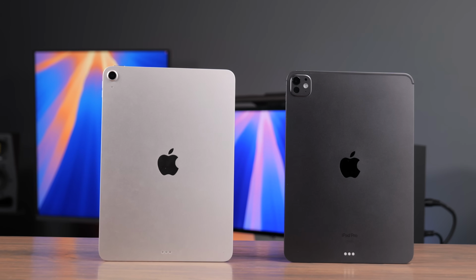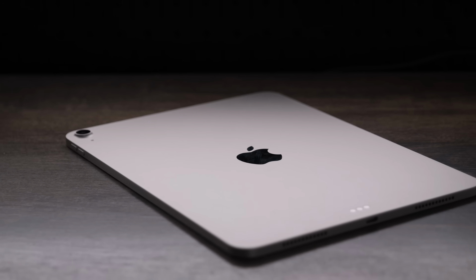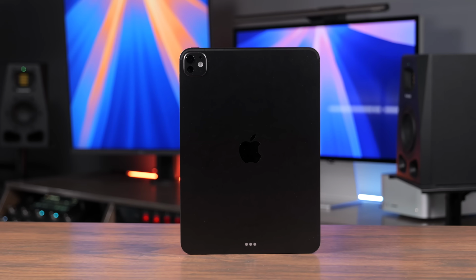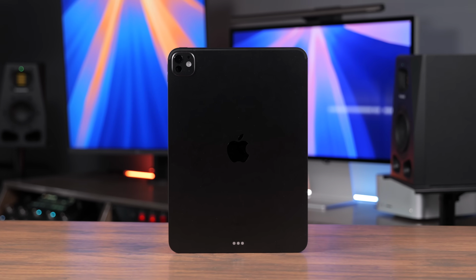The next big difference on these is under the hood. So the iPad Air comes with the M3 processor, and the iPad Pro comes with the M4 processor, which for most day-to-day use, you're not going to notice any difference. Both of them have the same exact media engine, so if you do any sort of video editing on these, they're going to perform pretty much identically.